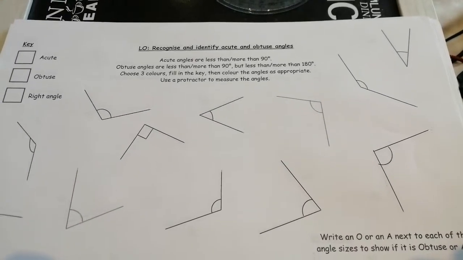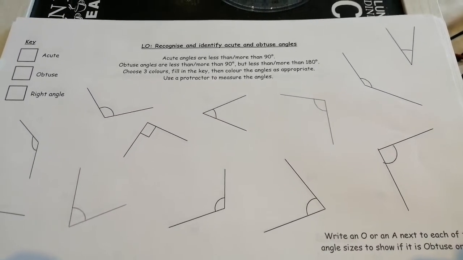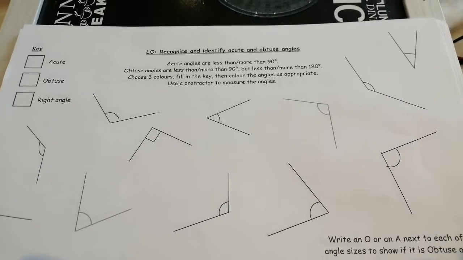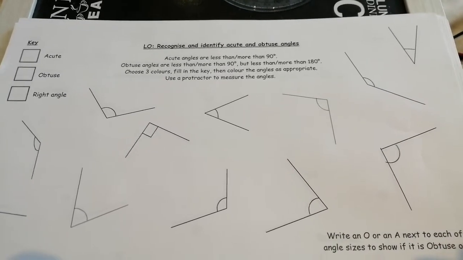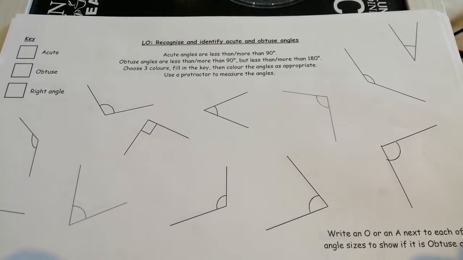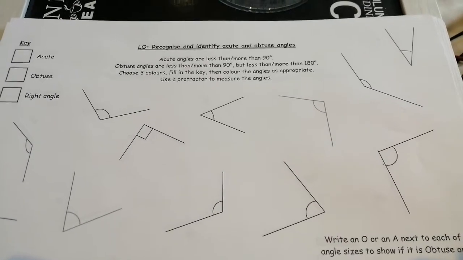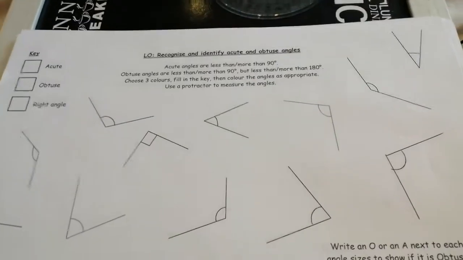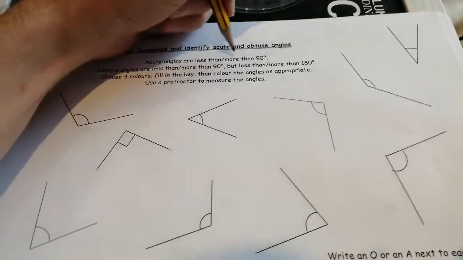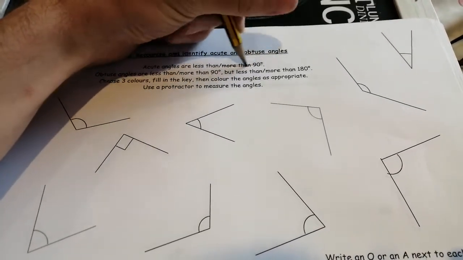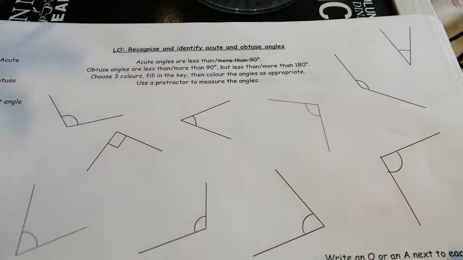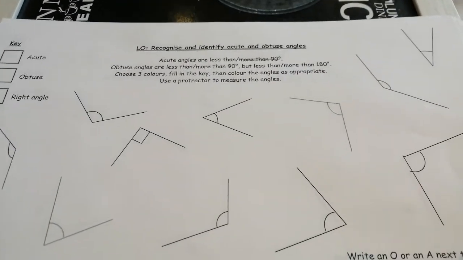So the LO is to recognise and identify acute and obtuse angles. Now, there's a question at the top there that says, acute angles are less than / more than 90 degrees. Well, acute angles are angles that are less than 90 degrees. So we could cross out more than 90 degrees out of this one, because acute angles are less than 90 degrees.